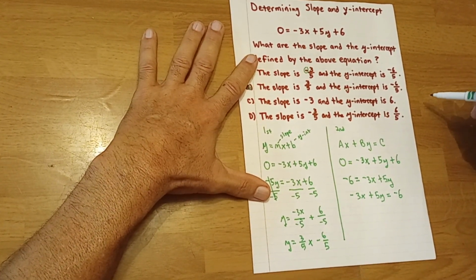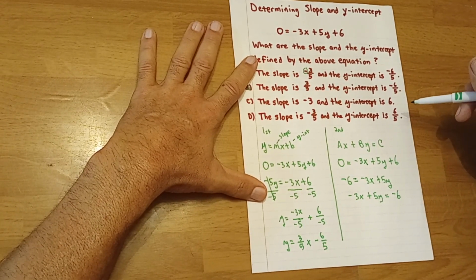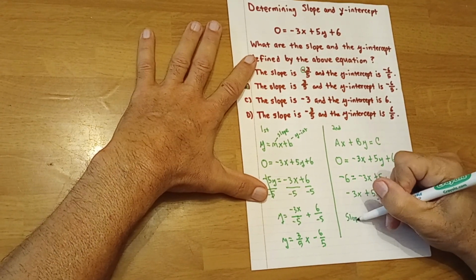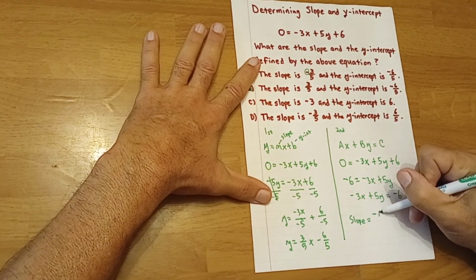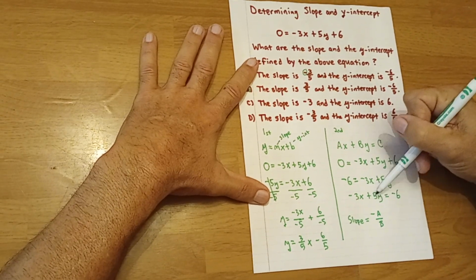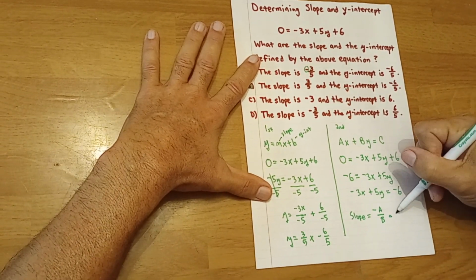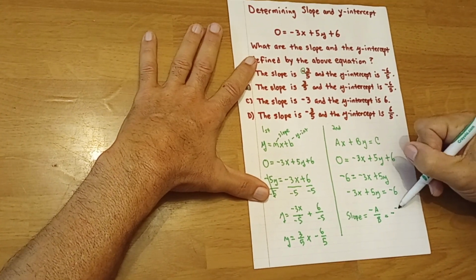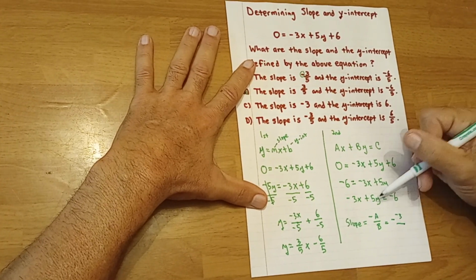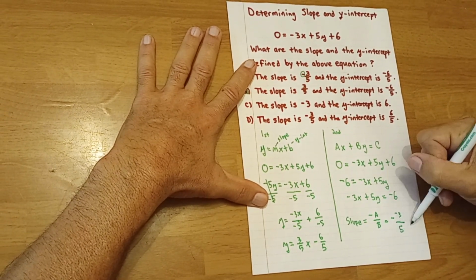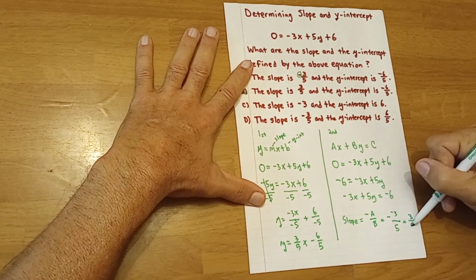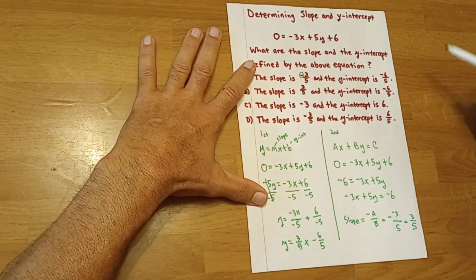Now here's how we determine slope and the y-intercept with the standard form. The slope is always going to be equal to the negative of a over b. And here this is our a, this is our b, this is our c. So the negative of negative 3 over what we said before, b, now b here is 5. The negative of negative 3/5 is positive 3/5, which is what we have here.